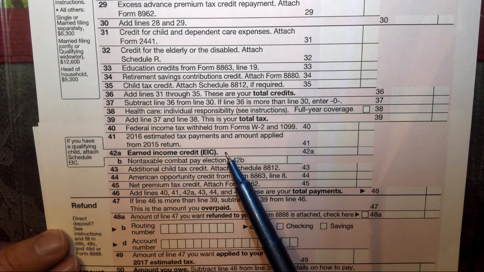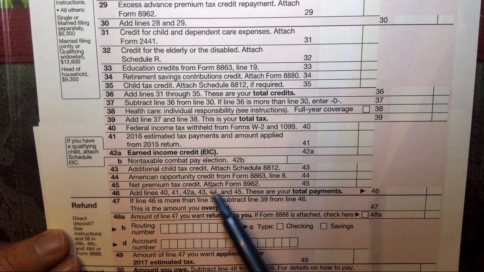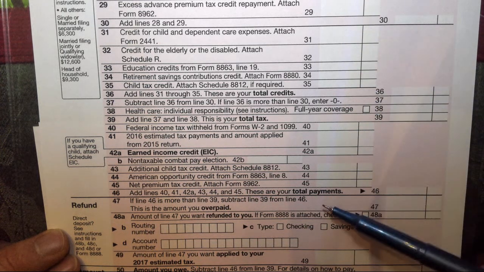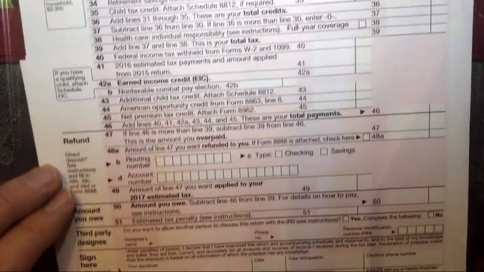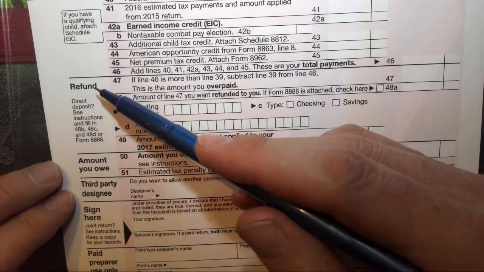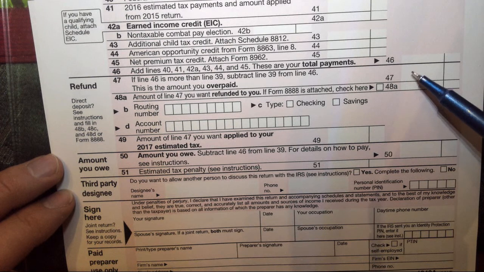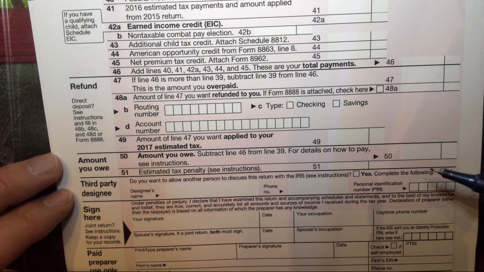Earned income credit, we said that's always going to be 0, so even though it's bold, we're not going to worry about that. And then you see a couple other lines here, and again, we're not going to really be worrying about that. So there's going to be a lot of zeros that we're entering in over here. No big deal. But once again, you either get a refund or you owe an amount. So we'll finish on line 47 if we're getting money back, or on line 50 if we owe money. So that's the end of this video, and in the next video we'll break them down as we go through a sample situation.